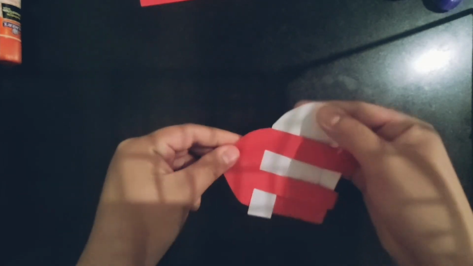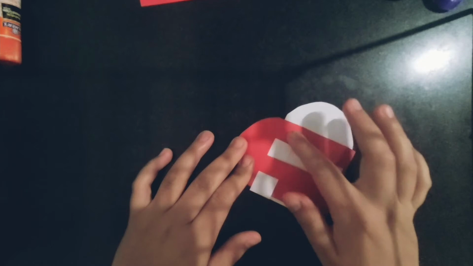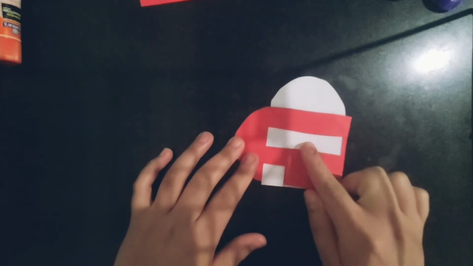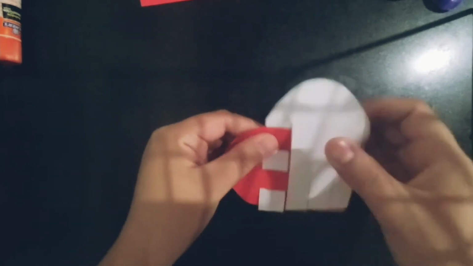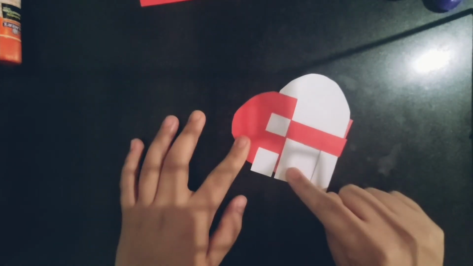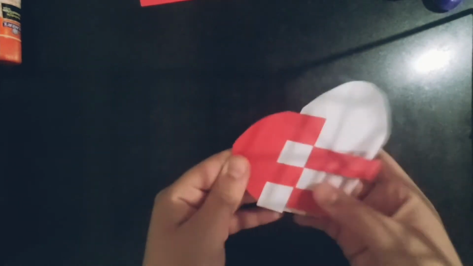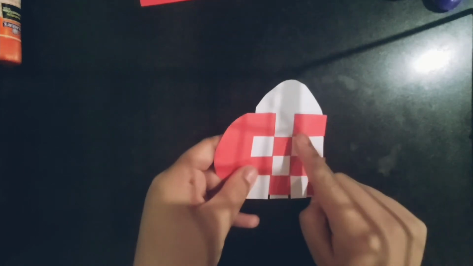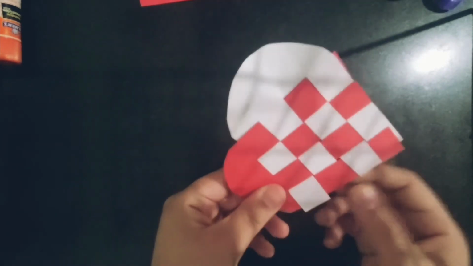And that's one row. Now we need to do this three more times. As you can see, it's red, white, red. So now we're going to be creating the white side, then again red, and then again white, and then red. As you can see, you see a pattern going back and forth, and just putting it all together.